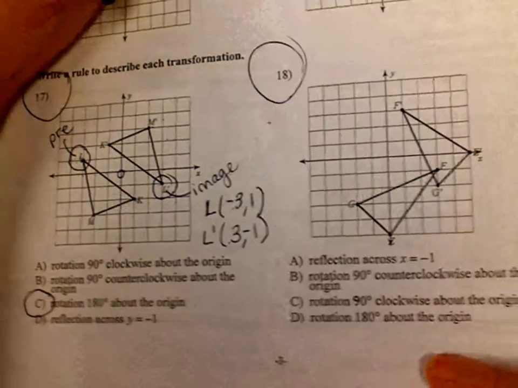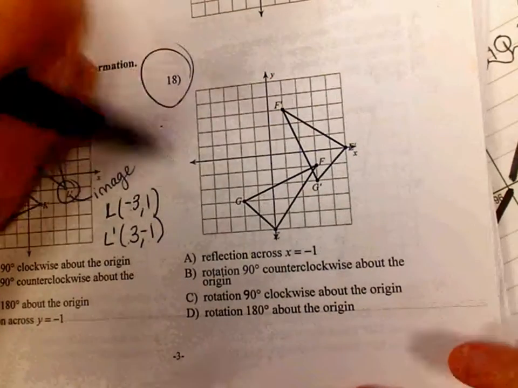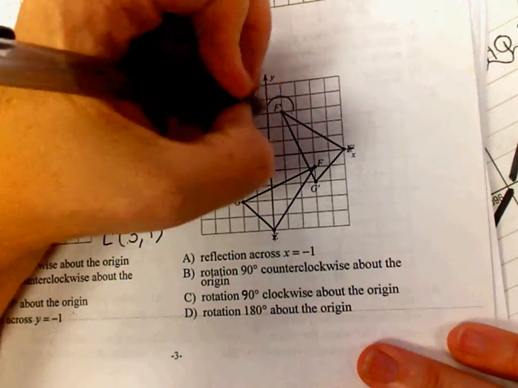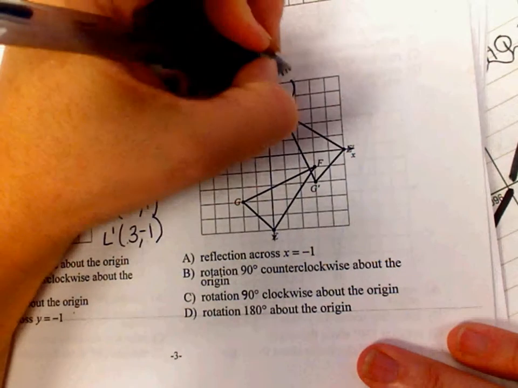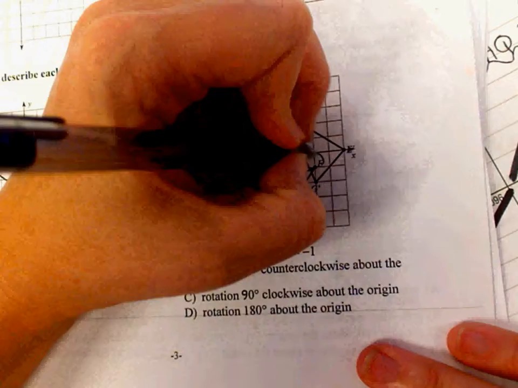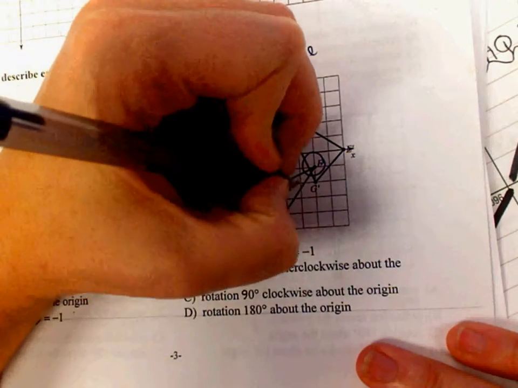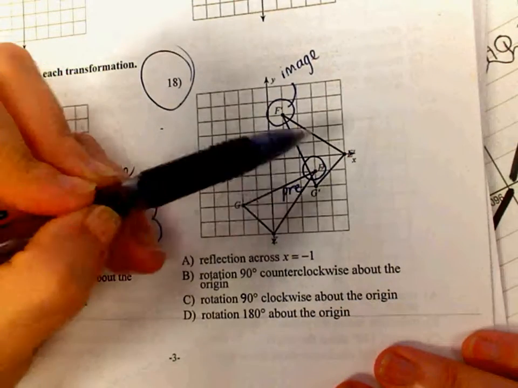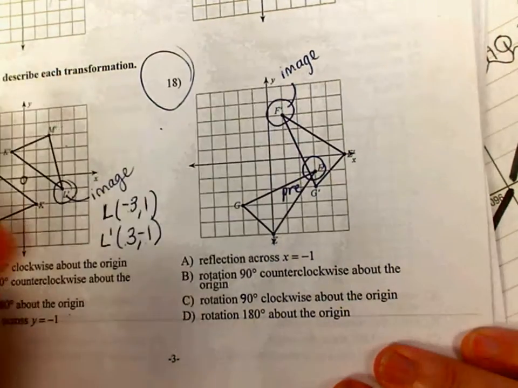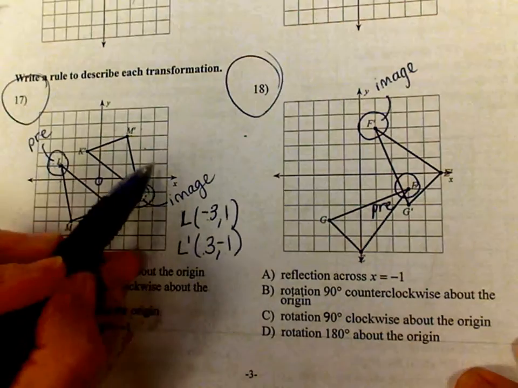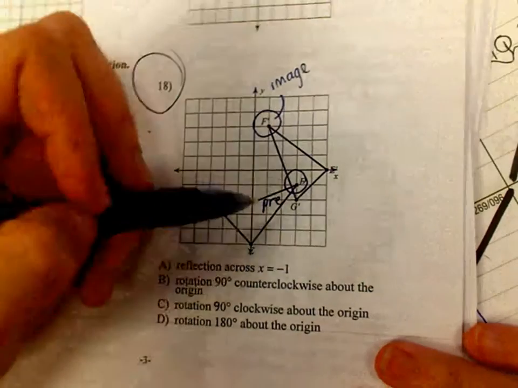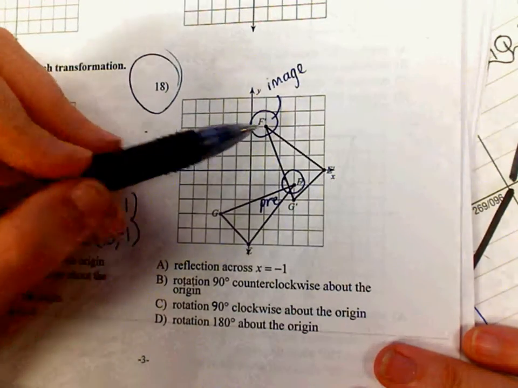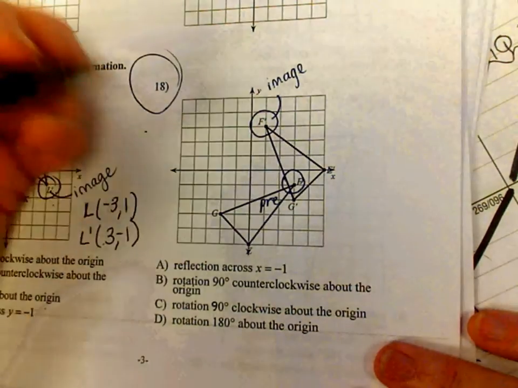All right, for 18, same thing. We're going to pick one letter to look at. It doesn't matter which one. I'll just pick F. So there's F prime, that's the image. And then F, this is the pre-image down here. All right, so it looks like it went from this quadrant down here and it only went 1 quadrant away. So like on the last one, it moved 2 quadrants. On number 18, it only moves 1 quadrant. It just goes to the next quadrant. So it's probably going to be 90 degrees, but let's see.